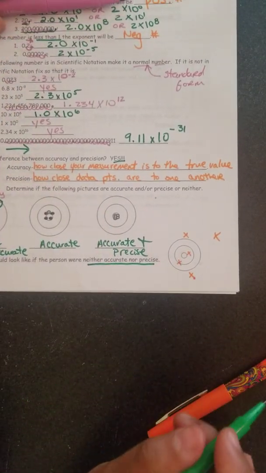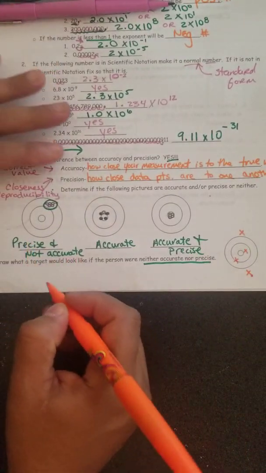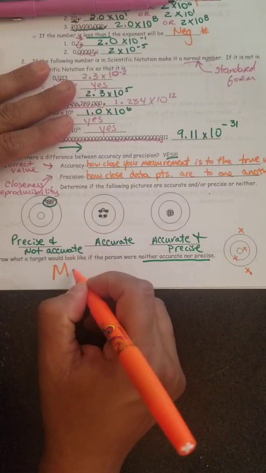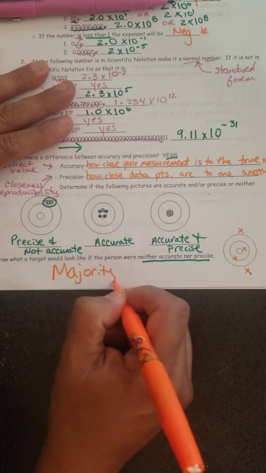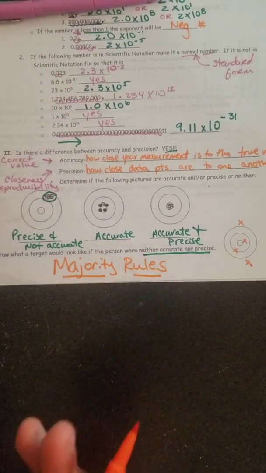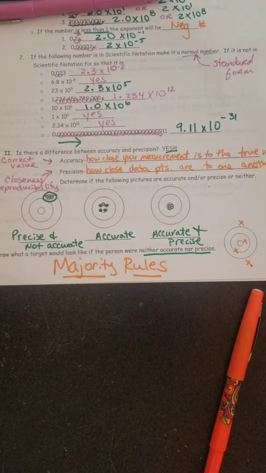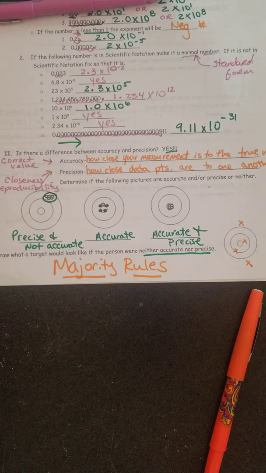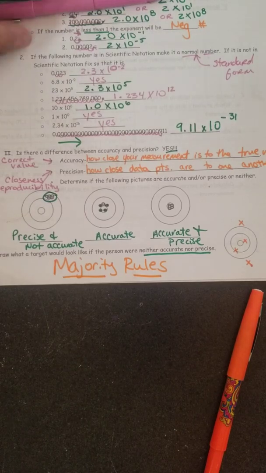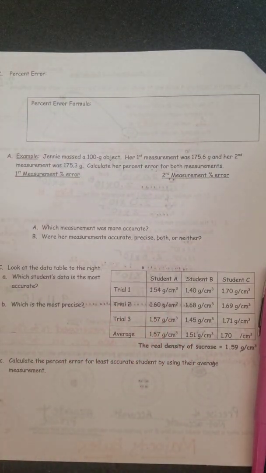When it comes to accuracy and precision, the key thing that we do need to know is that majority rules. Okay? Majority rules. And that's important. So for an example, if you've got data and you've got 5 data numbers, the majority is going to win. Let's keep going, because sometimes that's a little difficult to go through. We'll come back to that soon on our homework.